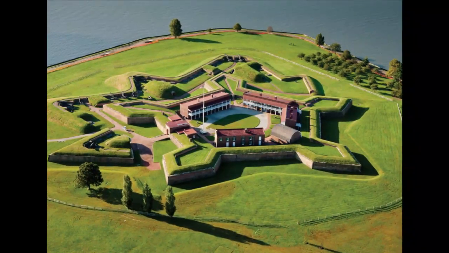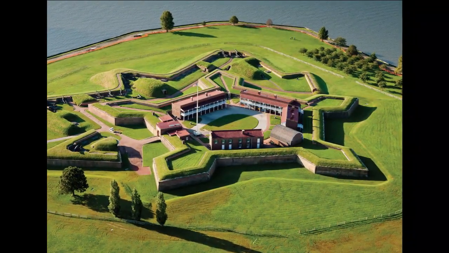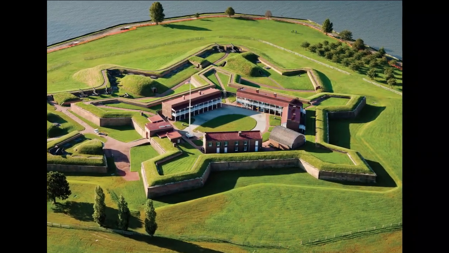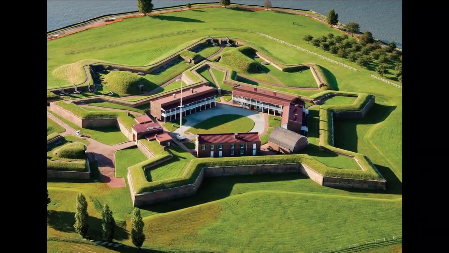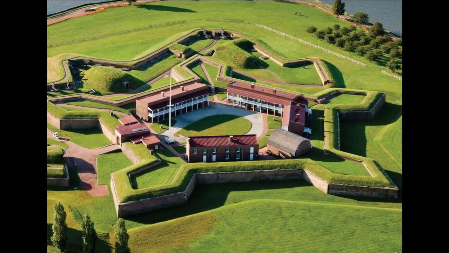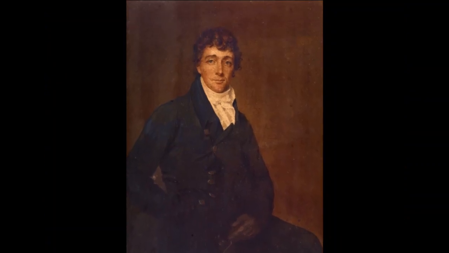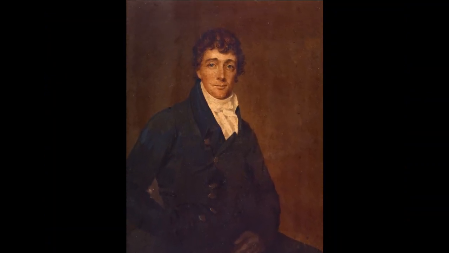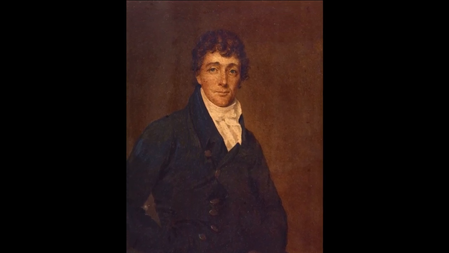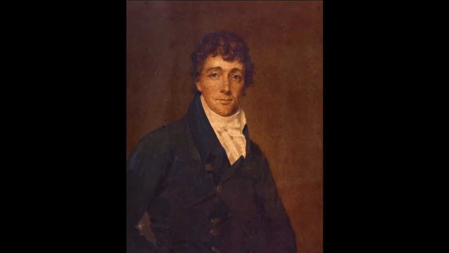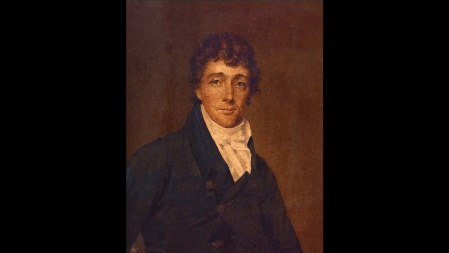The British sailed on to Baltimore, Maryland, which was guarded by Fort McHenry. They shelled the fort for 25 hours. The Americans refused to surrender Fort McHenry. The British chose to retreat instead of continuing to fight. Inspired by the American strength at Fort McHenry, Francis Scott Key wrote the national anthem, The Star-Spangled Banner.